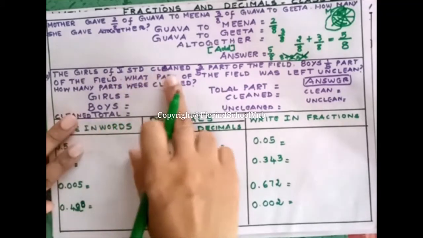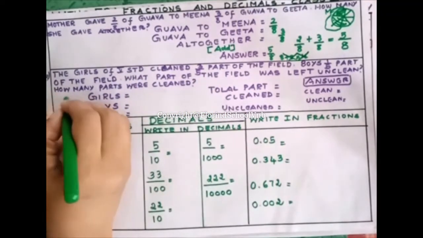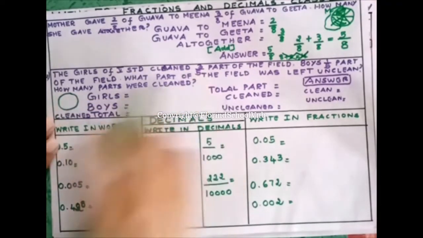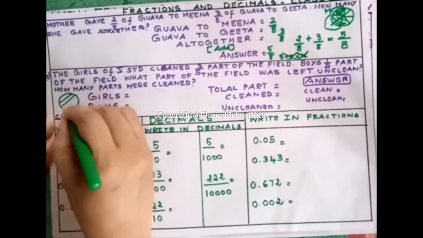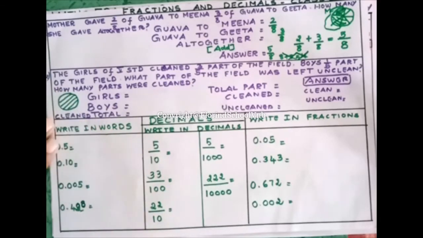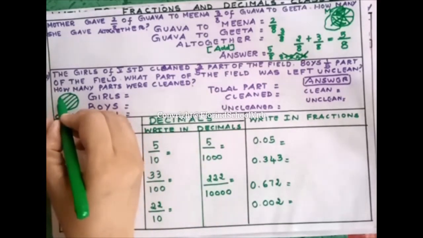The girls of 5th standard clean 3 by 5 part of the field. 3 by 5. Now shall we divide the parts? 5 parts. 1, 2, 3, 4, 5 parts. Girls cleaned 3 by 5 part.